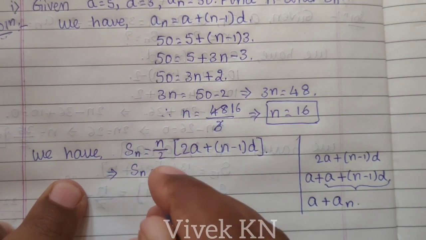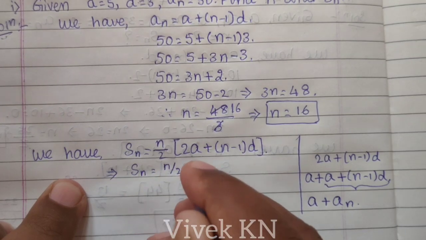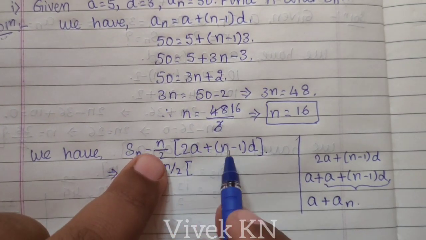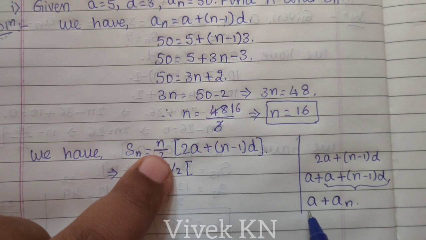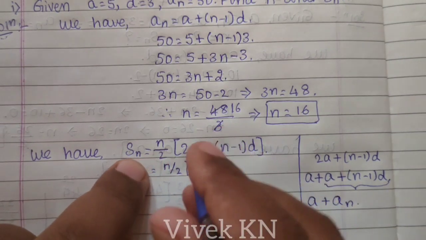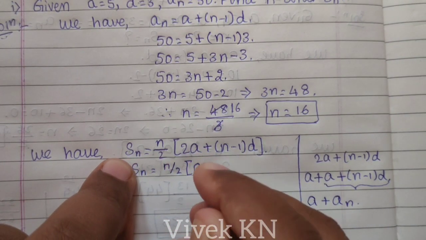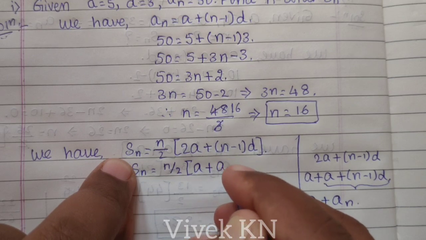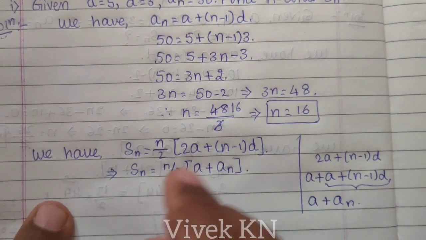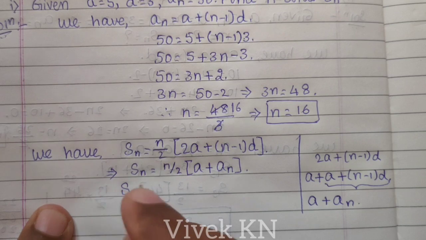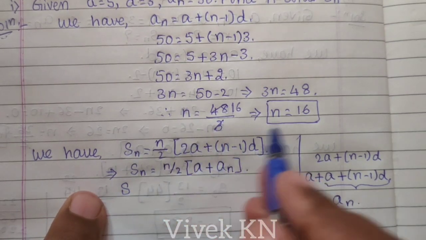That is, Sn is equal to n by 2 into (2a plus (n minus 1) into d), which can also be written as n by 2 into (a plus an). Let us substitute all the values. The value of n is 16.